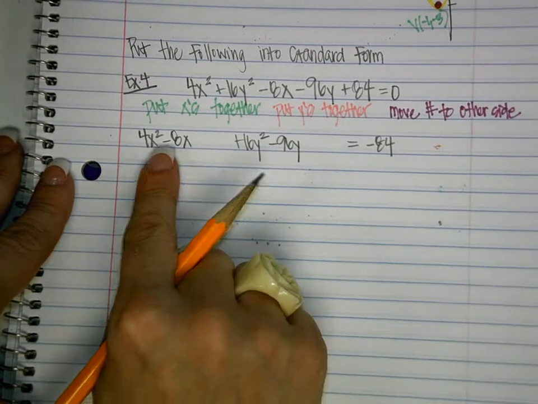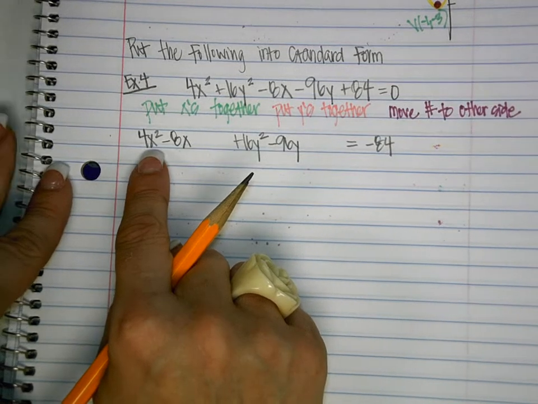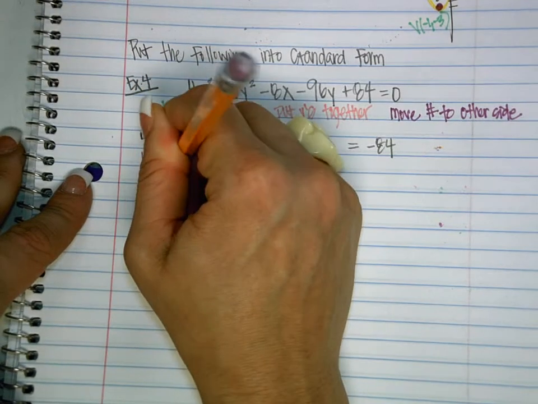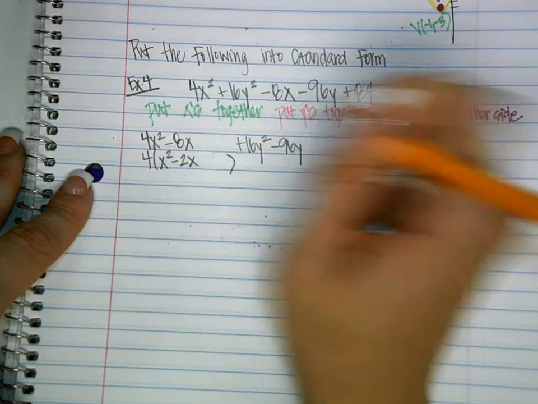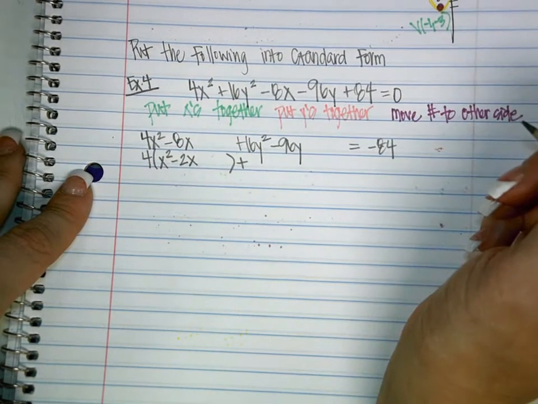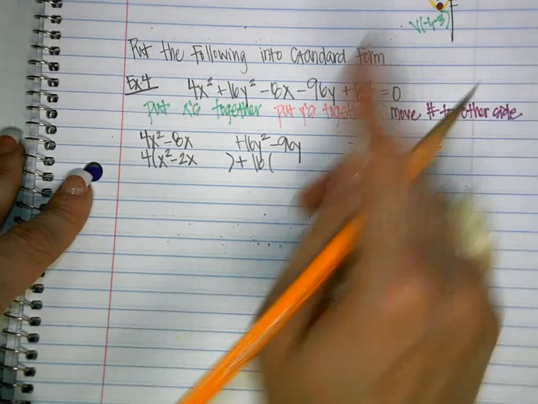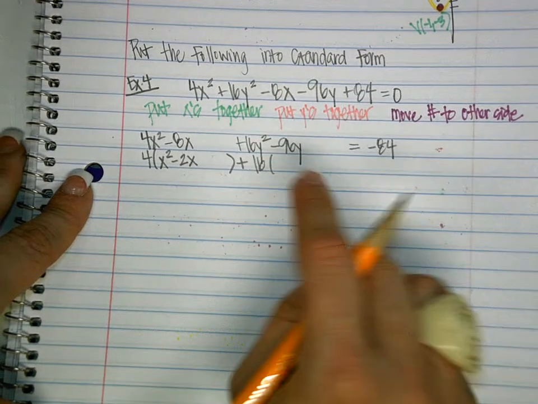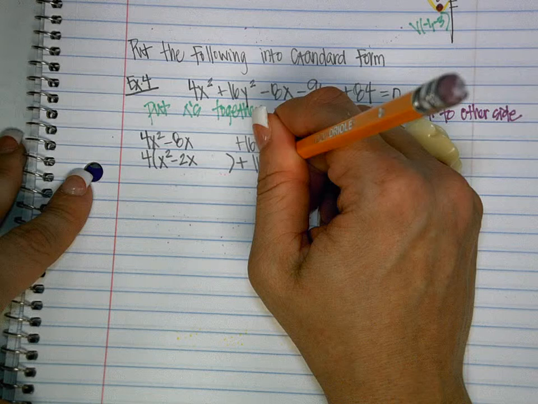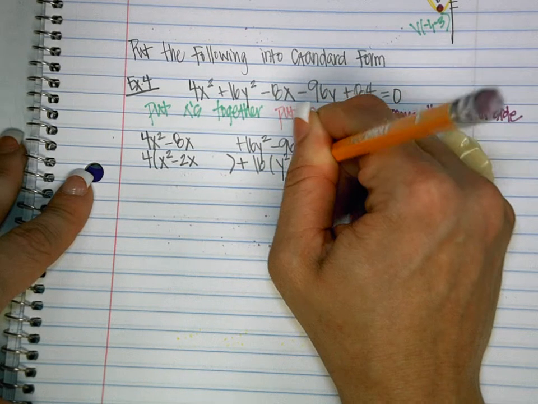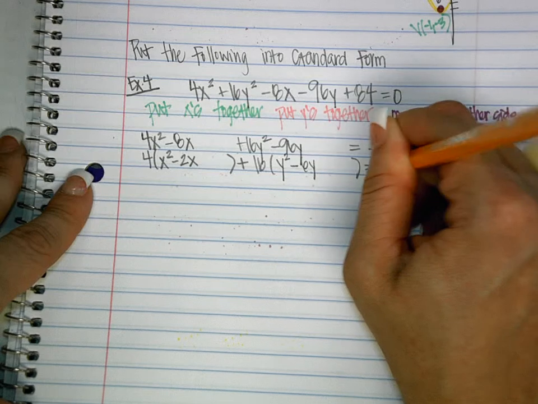Now I want you to factor out the coefficients on the x squared. So take out a 4. Left behind is x squared minus 2x. Leave your space still. Factor out a what for the y's? 16. Whatever is attached to the squares. So factor out a 16. Left behind is y squared minus 6y. Still leave your space. Equals negative 84.